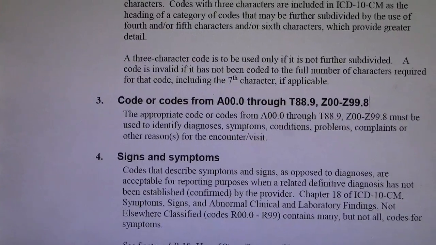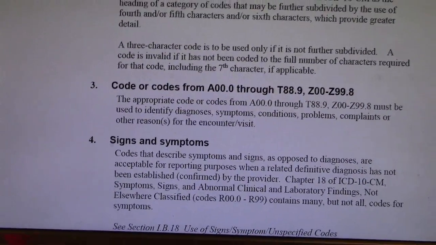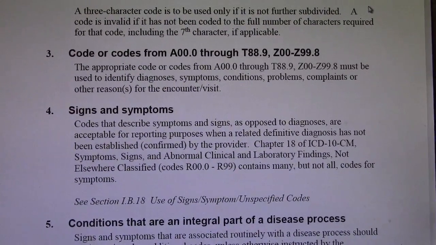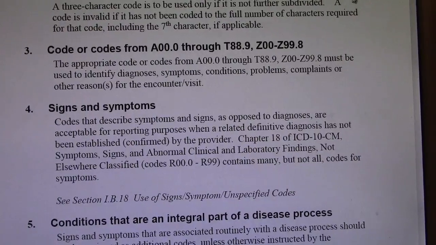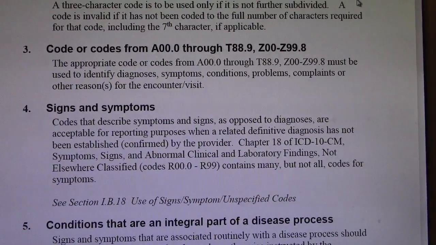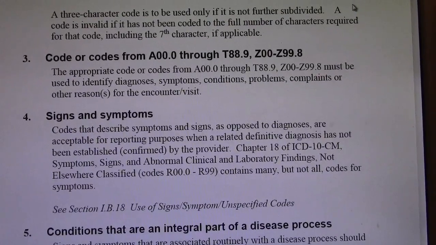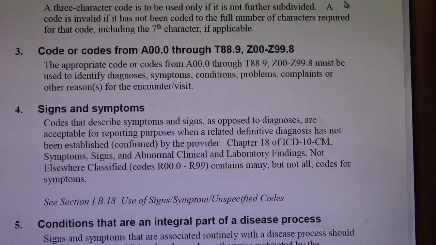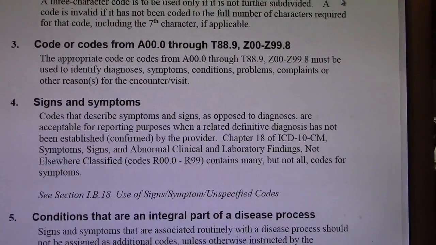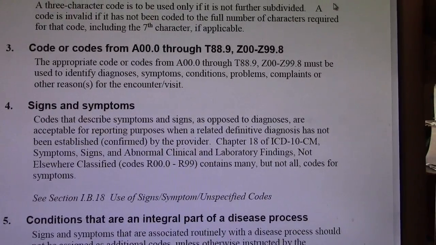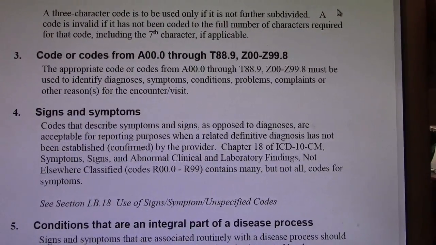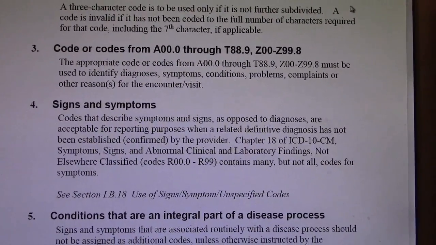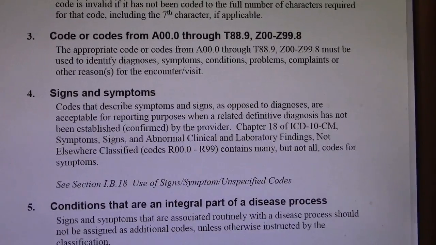And let me just touch on signs and symptoms. Let me let you know that if I had to ask you about a sign or a symptom, it says codes that describe symptoms and signs as opposed to diagnoses are acceptable for reporting purposes when a related definitive diagnosis has not been established or confirmed by the provider. Chapter 18 of ICD-10-CM, Symptoms, Signs, and Abnormal Clinical and Laboratory Findings Not Elsewhere Classified, contain many but not all codes for symptoms. So we're going to talk about that a little further when we get to that area where we talk about signs and symptoms.